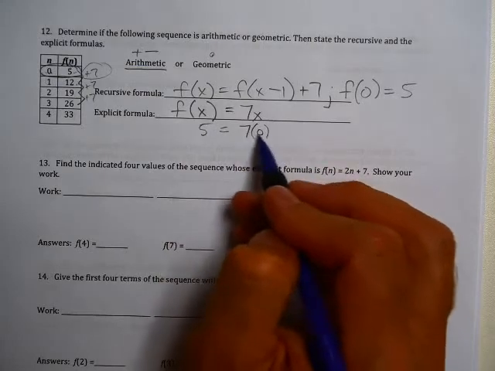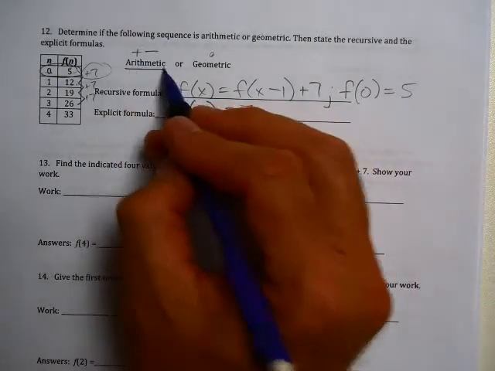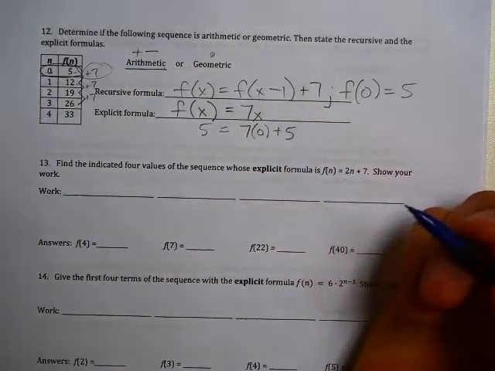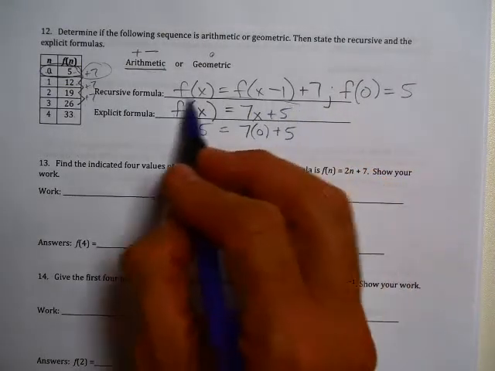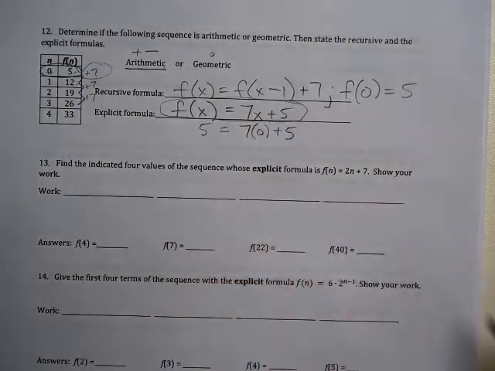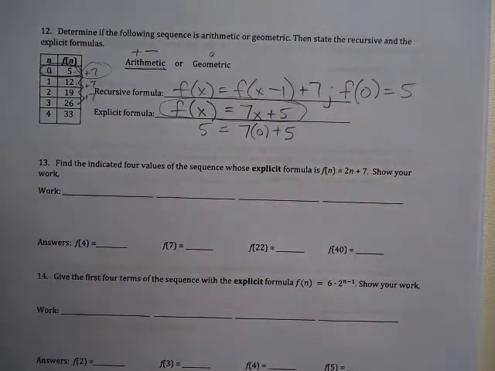But clearly this isn't 5. So how would I have to adjust that? When it's arithmetic, I'm using adding or subtracting, so I can adjust with an addition of 5. And now I should be able to plug in any number I want to get any value in the sequence. So if I want to plug in 100 there, I can, and it should work just fine.